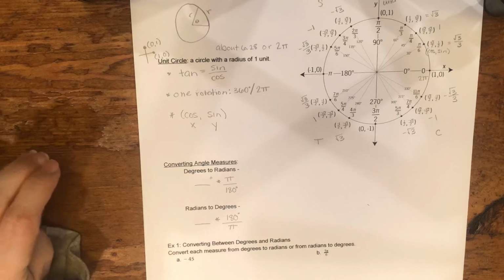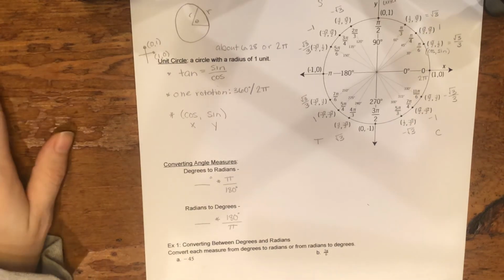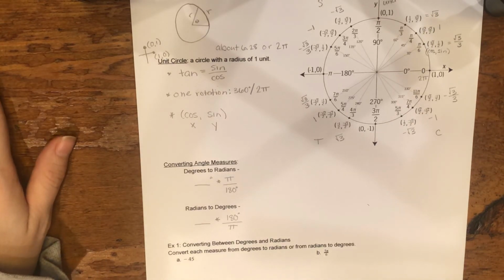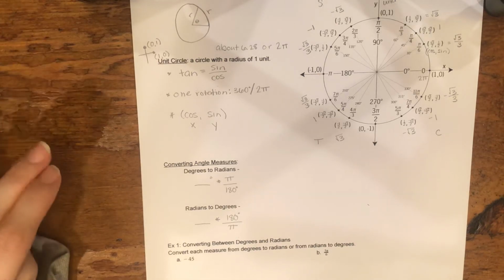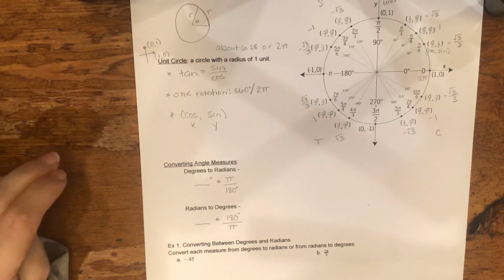We will actually stop here. I know it's kind of a quicker lesson, but I think it's a good stopping point, and then we'll start off with example 1 tomorrow.